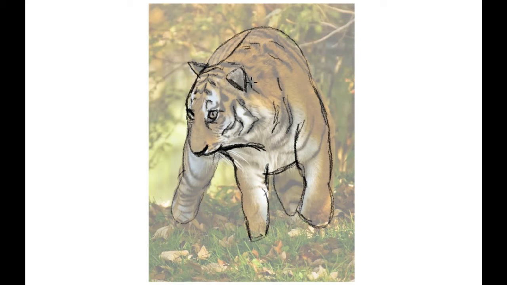They're details that you would add at a later stage. And let's just have a look at that now without the picture.